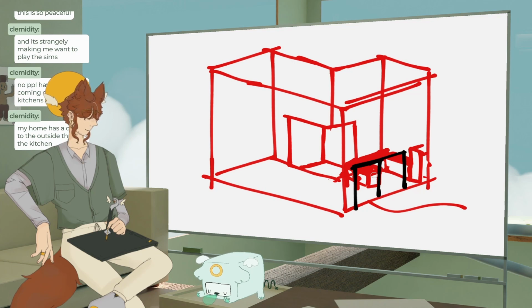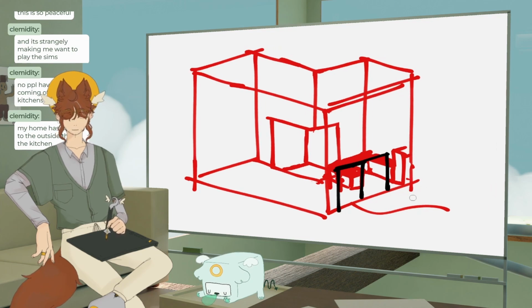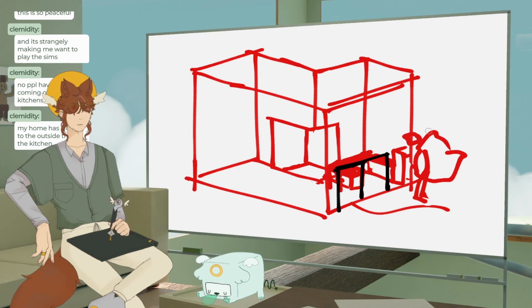It's strangely making me want to play The Sims. Oh yeah, for real. I'm such a fan of open concept houses, or not open concept houses, but I really like Japanese architecture and other architecture, not only Japanese, that you could just open a whole door and have the outside be right there. You know, I love that.